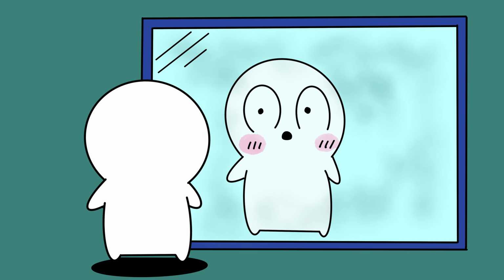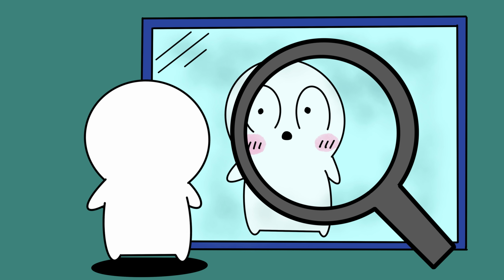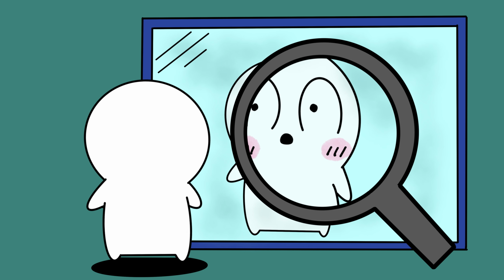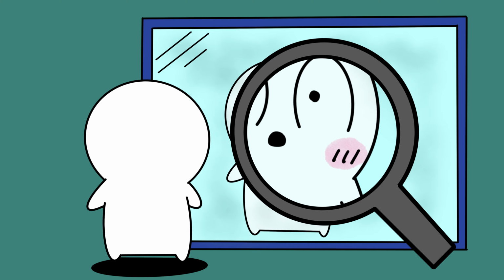When we see ourselves in the mirror, we only see it as a human body. But what happens if we zoom in? Like, really zooming in.